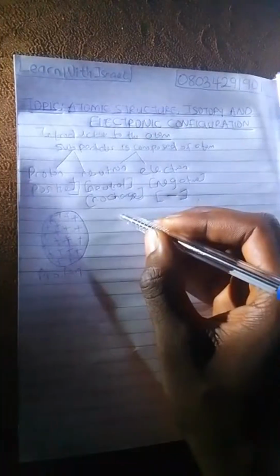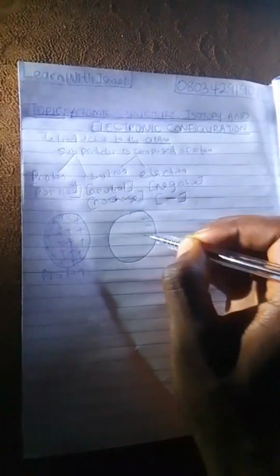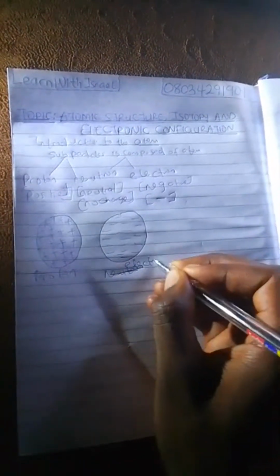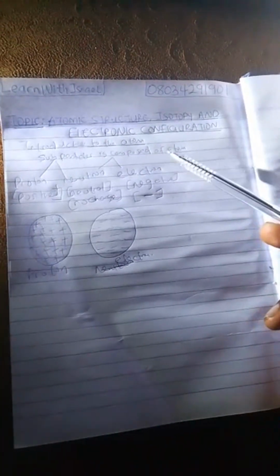For the electron, you can see the electron is negatively charged. So this is how the electron looks. So now we know that proton, neutron, and electron compose the atom.